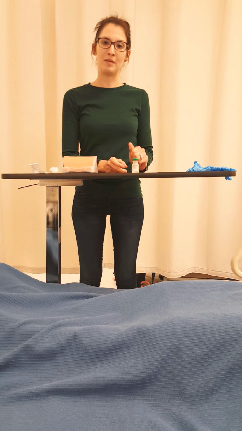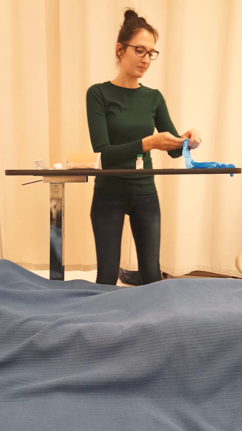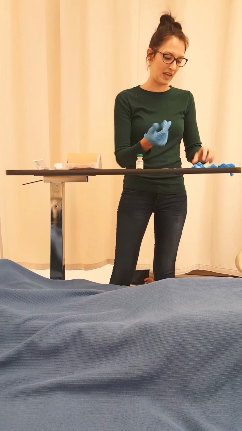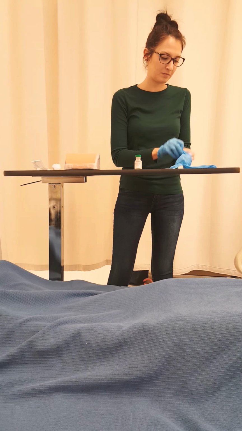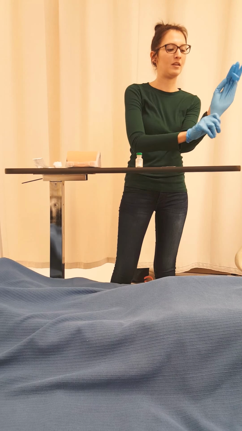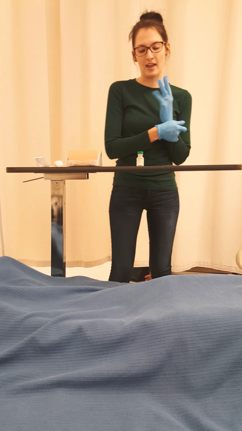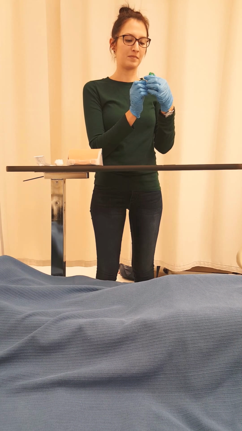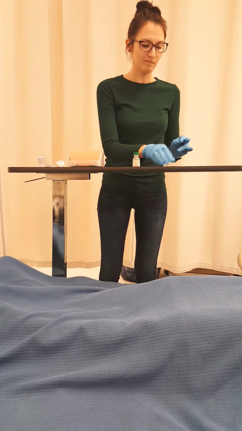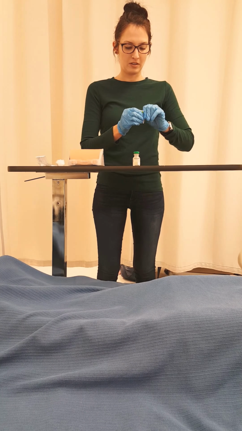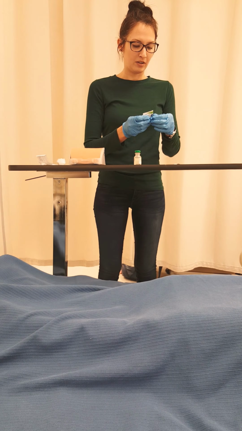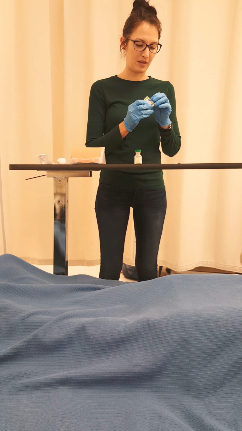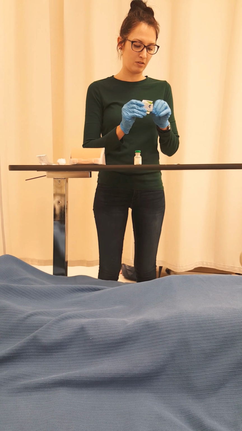So we're going to head to the fixes. We're going to provide hand hygiene, wash our hands, put on gloves. And we're going to pull our medication out of the fixes. And when we get it, we're going to make sure that it is not expired, which it is not. And we're going to wipe the top of the vial with an alcohol pad because this is a multi-use vial.